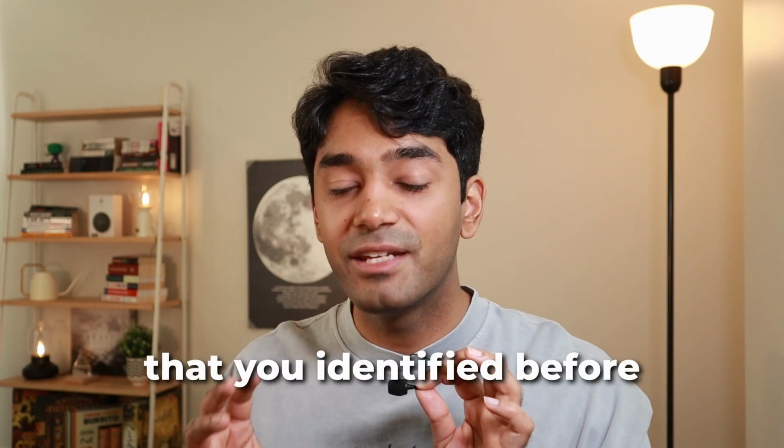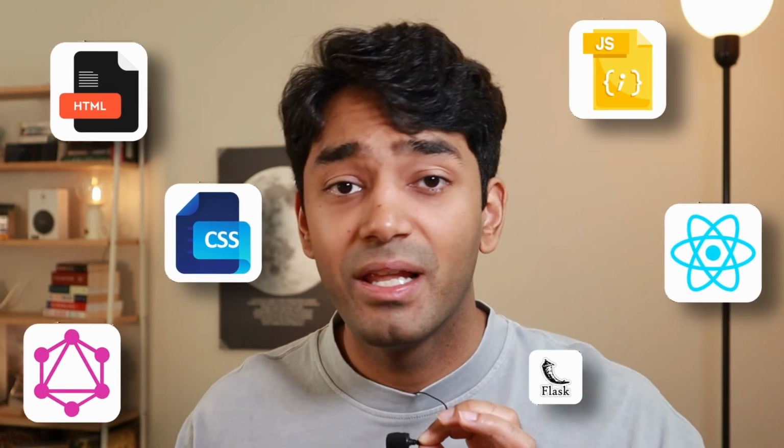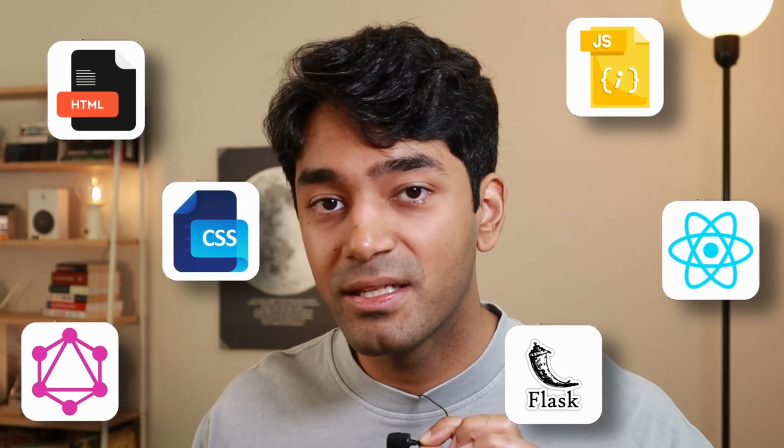Now we're ready to move on to the last step of the framework, which is build, or more specifically, building projects that showcase most of these high frequency skills that you identified before. For example, if the high frequency skills you identified were HTML, CSS, JavaScript, React, GraphQL, and maybe a backend framework like Flask, then you'd want to build a few full stack web applications that really showcase these skills.